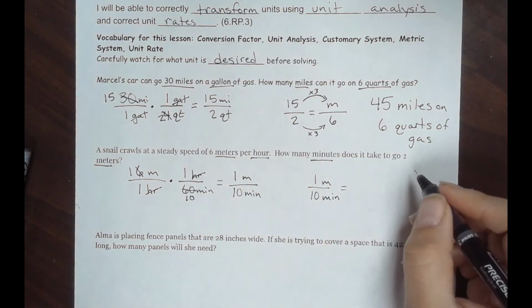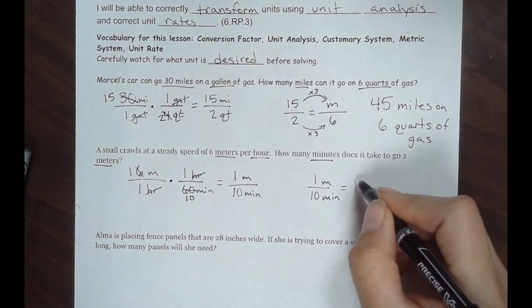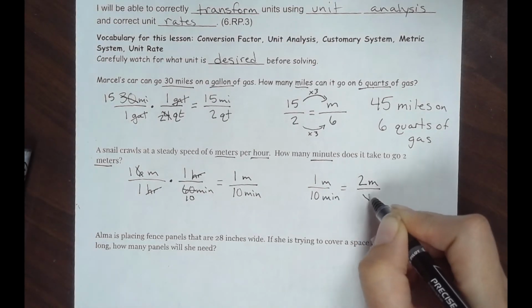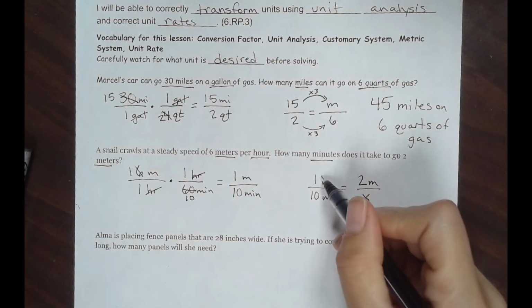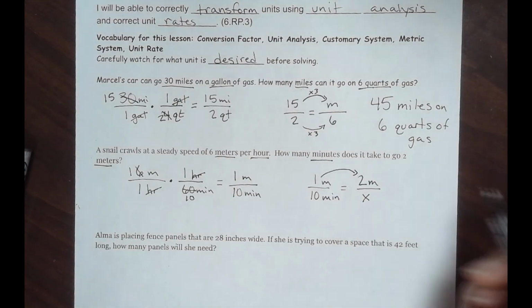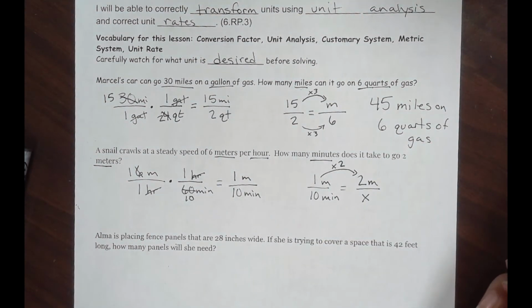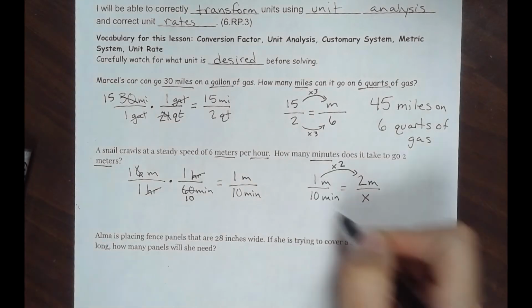Then I'm trying to see how long it takes to go for 2 meters. So think about your ratios. This we don't know, I'm just going to call it x. So how did we go from 1 meter to 2 meters? Well, that's twice as big, so I'm multiplying by 2. So here you're either going to multiply or divide, or you can do cross multiplication and figure it out.